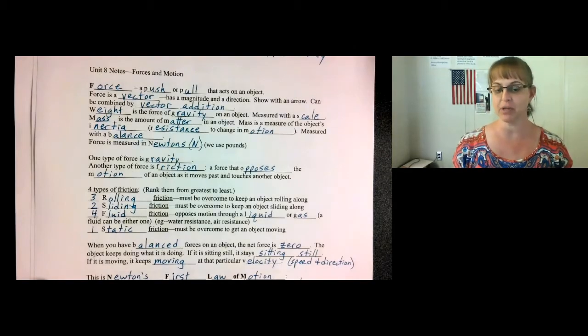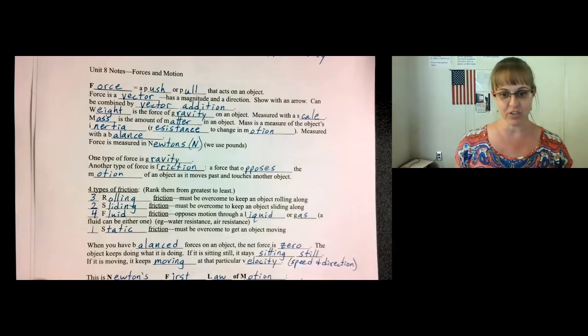Tomorrow you'll be designing a container that will keep an egg from breaking when it's dropped. Now let's talk about impulse and momentum and how those will affect how you make your egg drop container. We are on page 3 of these notes, down at the bottom.